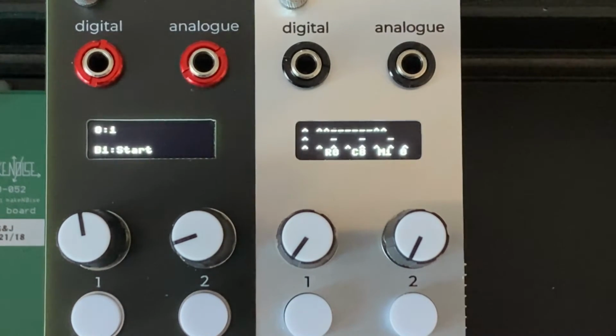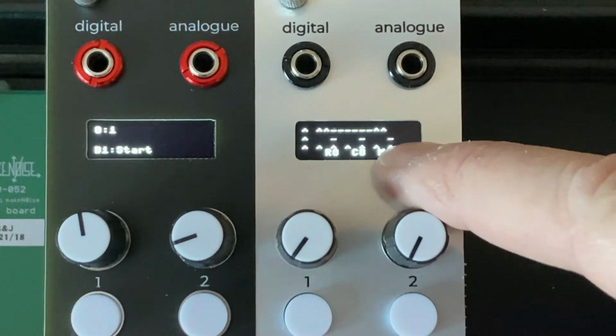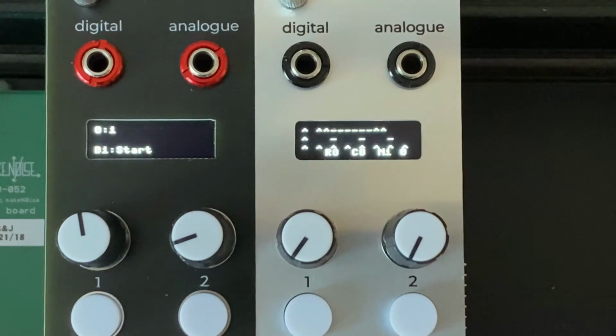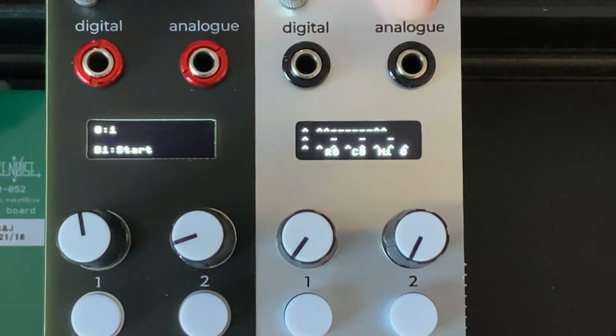Also on the screen there is an M to show the mode that it's working in, and by mode we mean what does the analog input do. So in the first mode, M1, the analog input controls randomness. So the higher the CV value, the more randomness will be played on the steps.